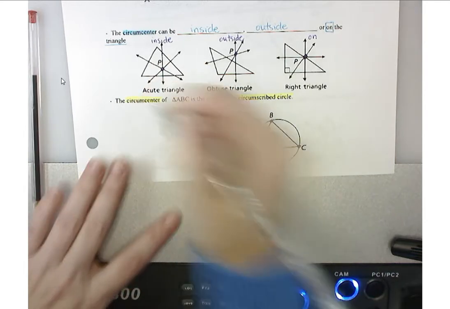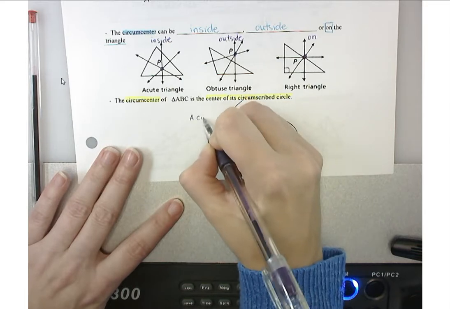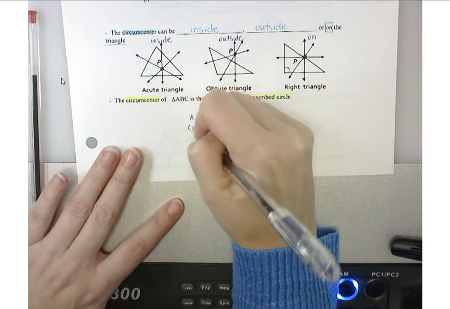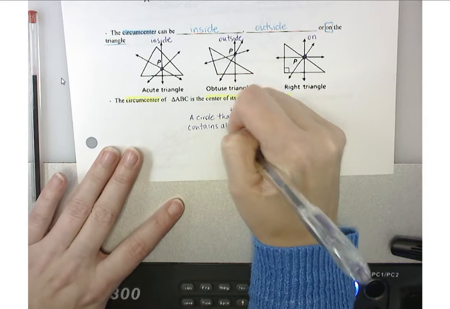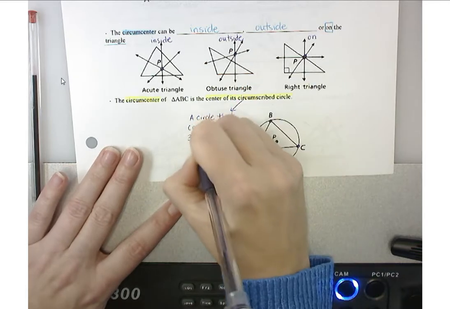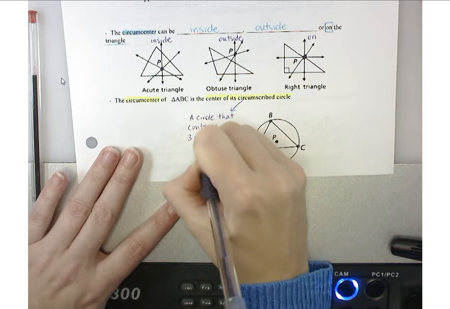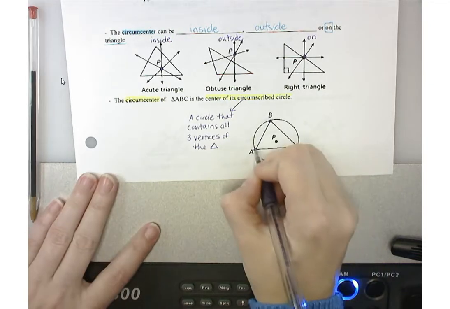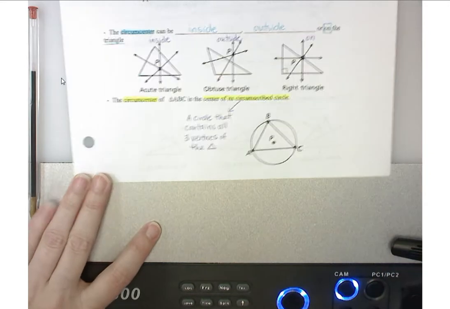And so this is going to be a circle that contains all three vertices of the triangle. Okay, so like we said here, all three vertices are contained on the circle.